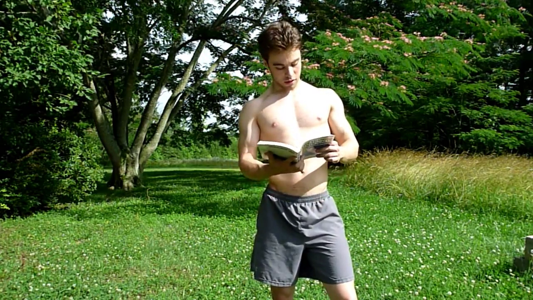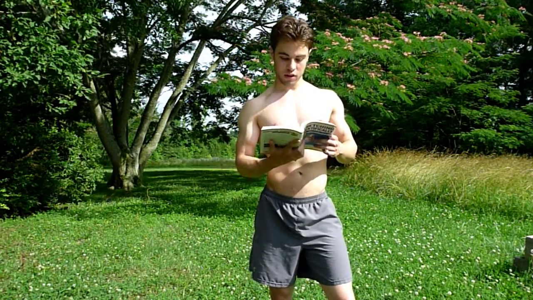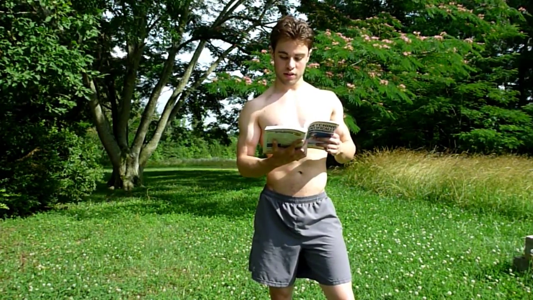I'm going to read to you. Okay. Pick only one isometric stretch per muscle group and repeat it 2 to 5 times using as many tensions per repetition as it takes to reach the limit of mobility that you now have. That's what isometric stretching is.